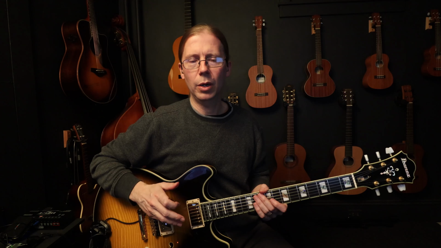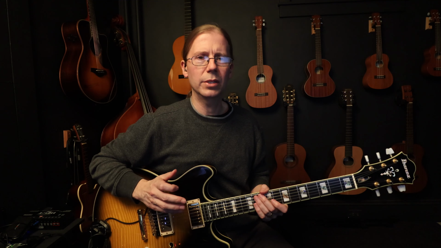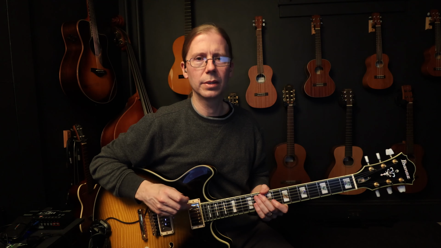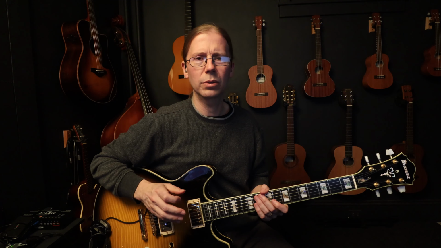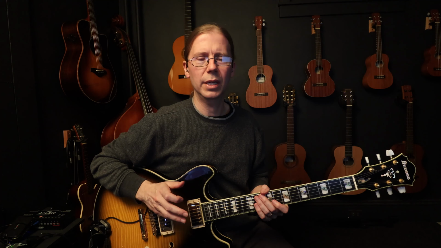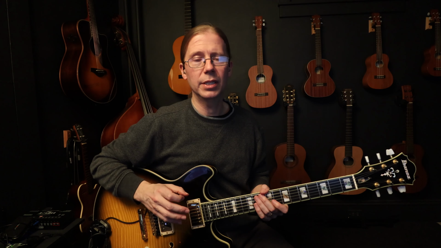Instead of viewing arpeggios and scales as separate, try to gain an understanding of the interconnectedness between arpeggios and scales. Arpeggios are really embedded inside of scales, and that branches out as far as to the chromatic scale.